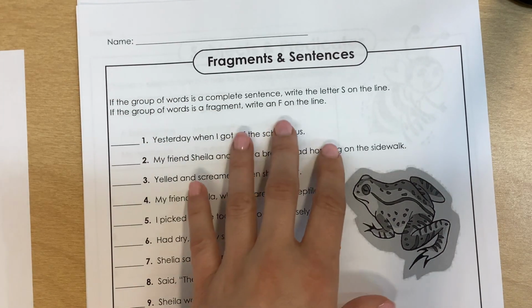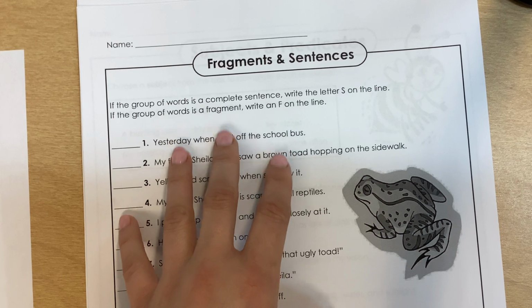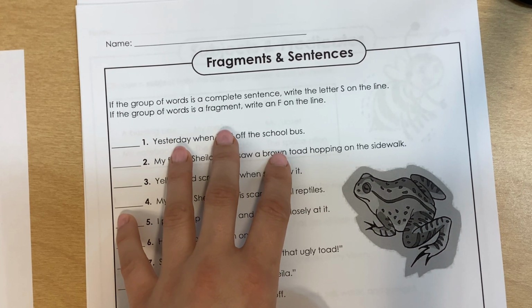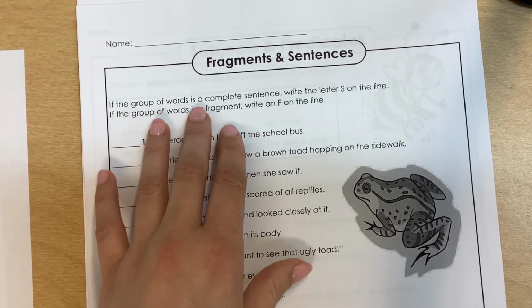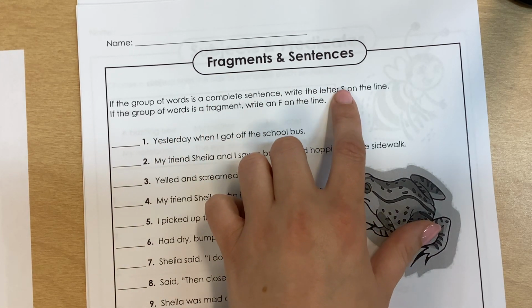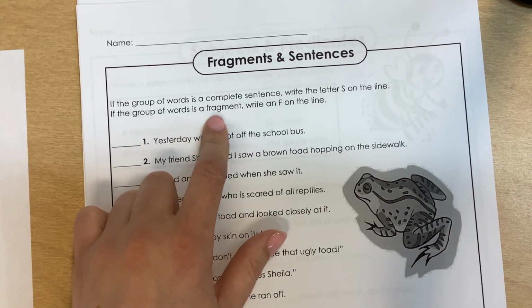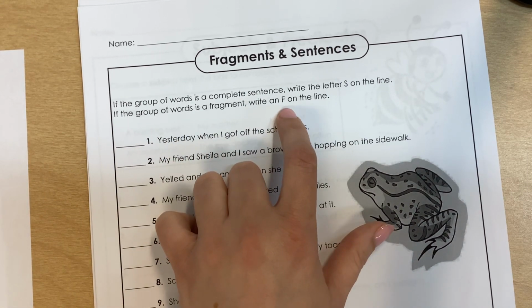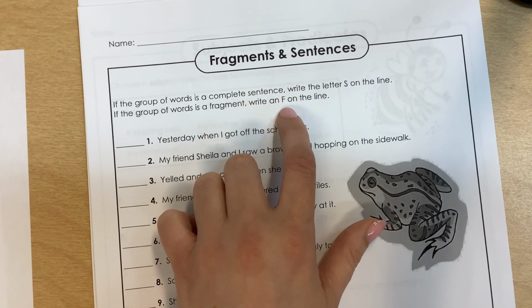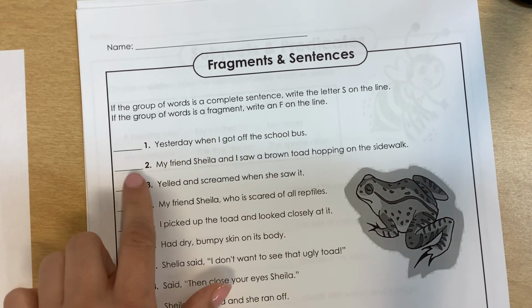And so this is fragments and sentences. This is where we tell if a sentence is a complete sentence or not. If the group of words is a complete sentence, write the letter S on the line. So S for complete sentence. If the group of words is a fragment, write an F on the line. That would be if it's an incomplete sentence, so it doesn't have a subject. You would give that an F.